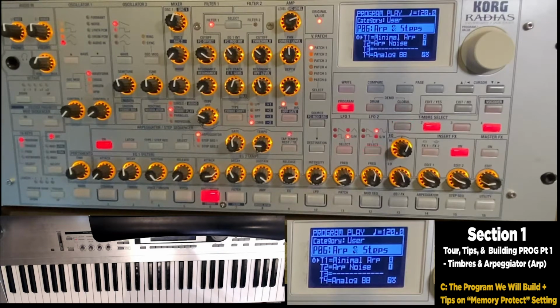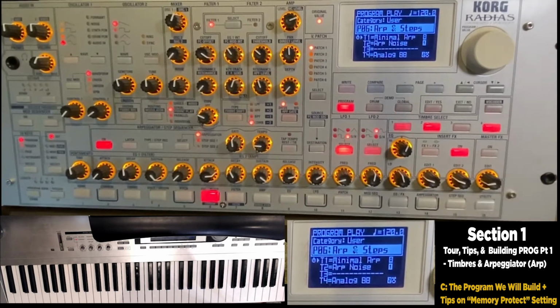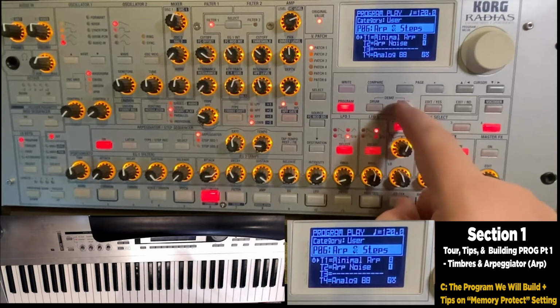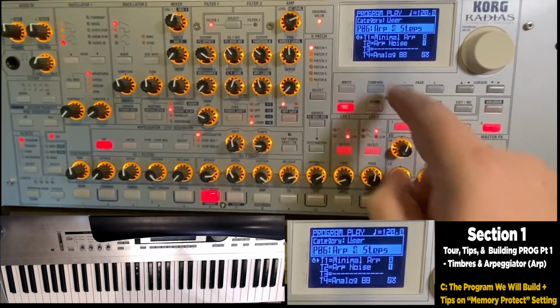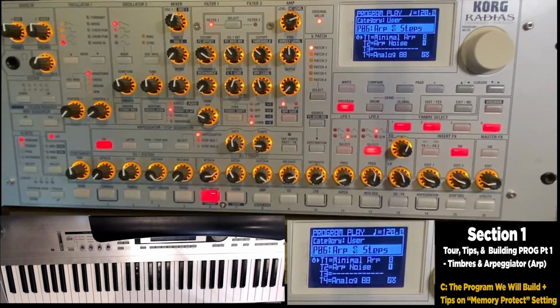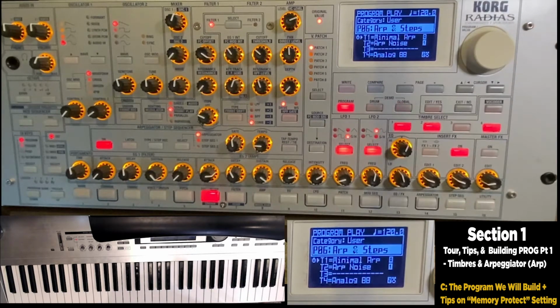We are going to be making writes to the internal Radius memory. And in order to do that, we have to turn off the memory protect. Now, the good news here is that you have to write changes intentionally, and it'll ask you, are you sure, before you can write things. That's good, so you don't screw things up. But it's also bad because you can screw things up a different way by doing a lot of work in editing, getting things tweaked and sounding just right, and then you turn the knob or you do something to change the program and you lose all those changes.